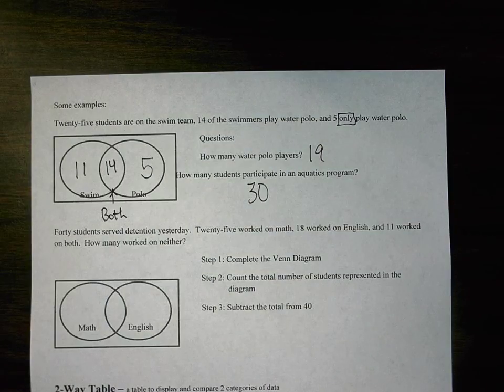Does that make sense how I got that? Okay. So a lot of times with Venn diagrams, it's not really a matter of using any formulas or calculating anything that's really hard. It's just a matter of reasoning through what they're saying and making sure you're paying attention to the language.